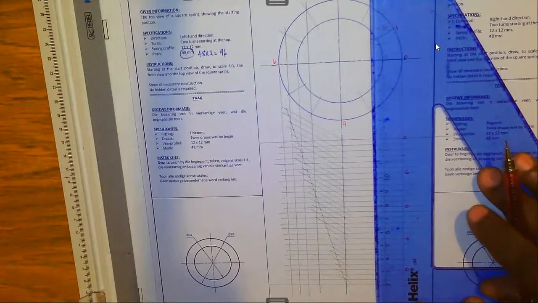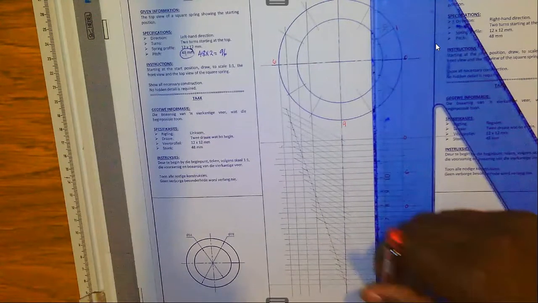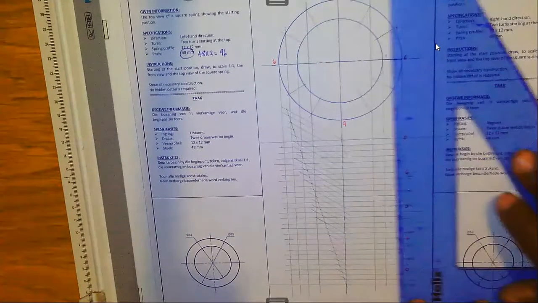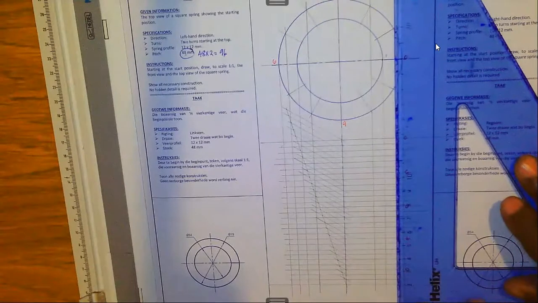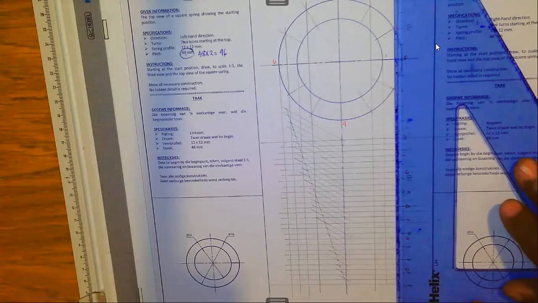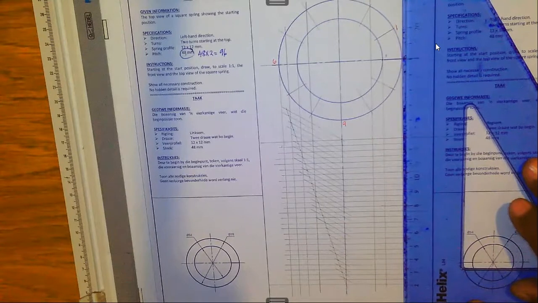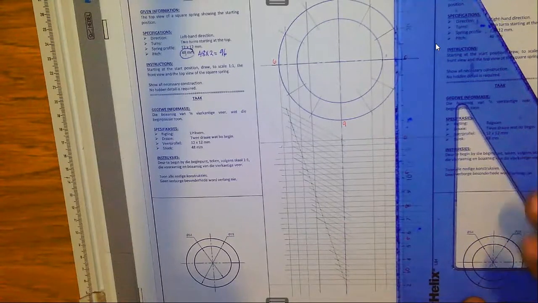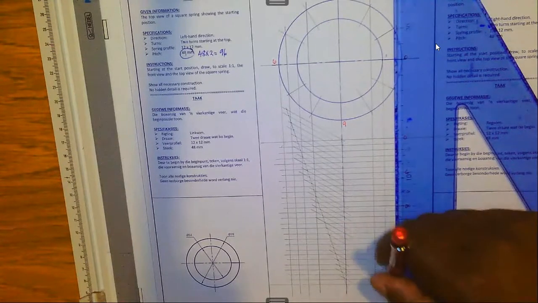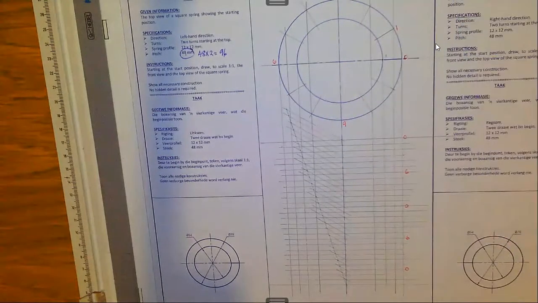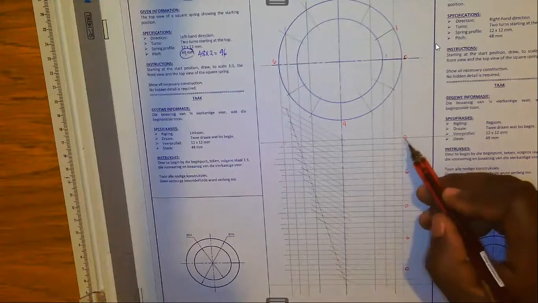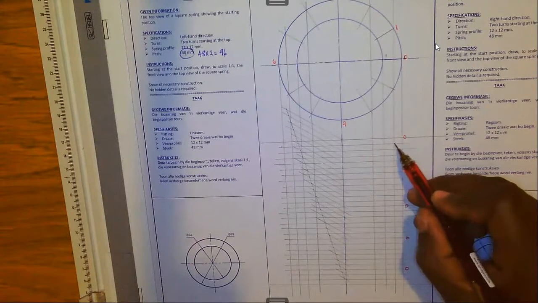Right, start with the outside diameter. There you go. Okay. Right. So we have got point is 0. This is 1. Right.